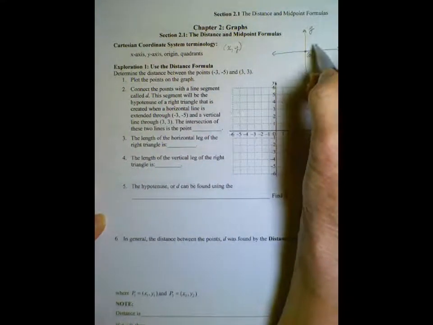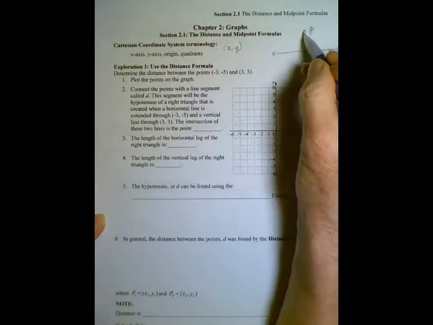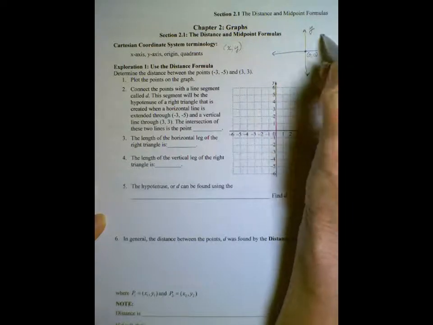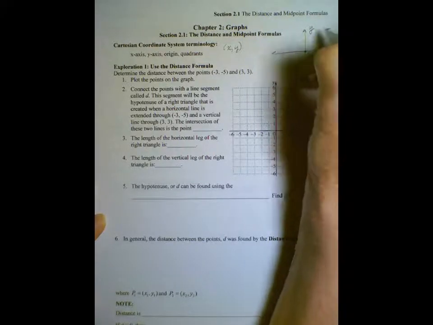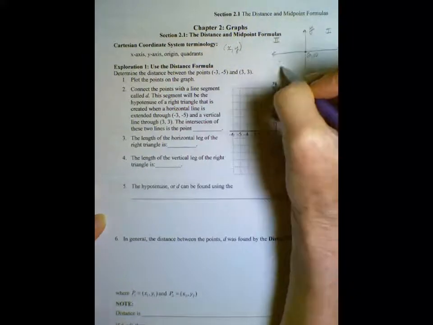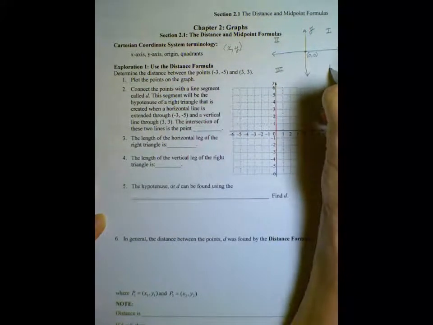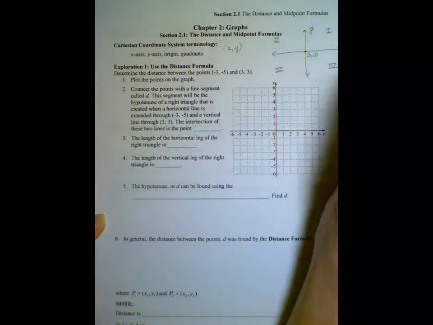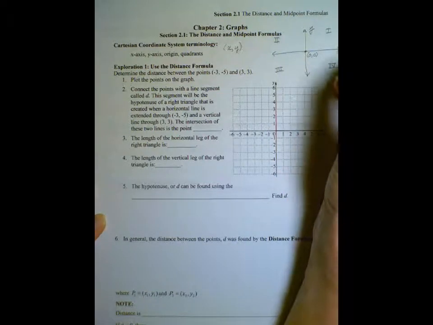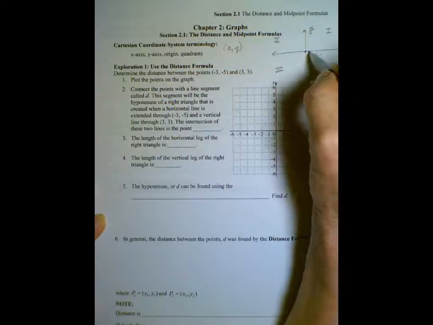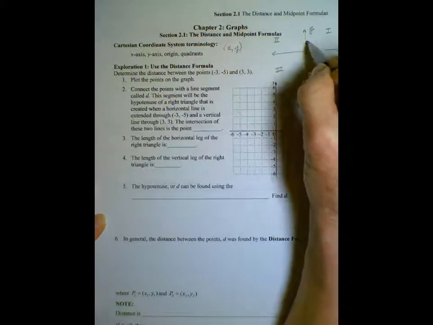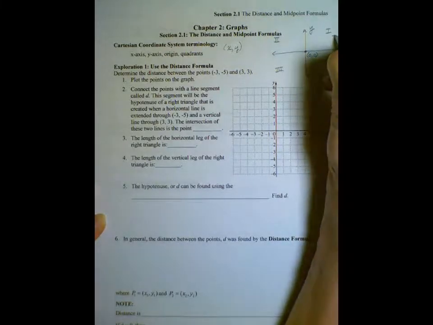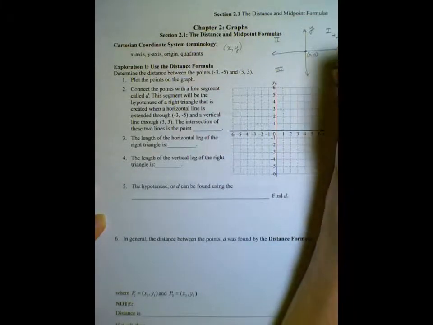So there's our origin, here's our x-axis, our y-axis, and then we have four quadrants. This is quadrant number 1, quadrant number 2, quadrant number 3, and quadrant number 4. And what's distinguishable about each quadrant are the signs on x and y. So notice in the first quadrant, x is positive. If this is 0, x is positive, and this is 0, y is positive. So we'd call that the positive quadrant, right?